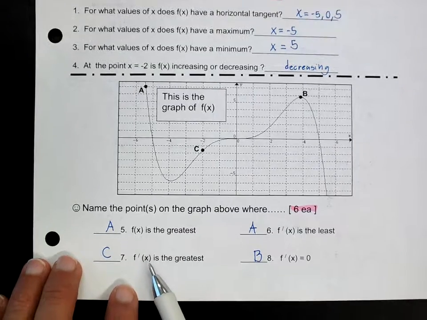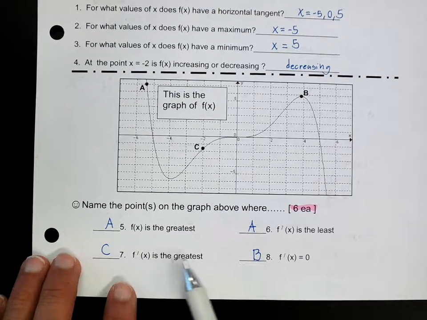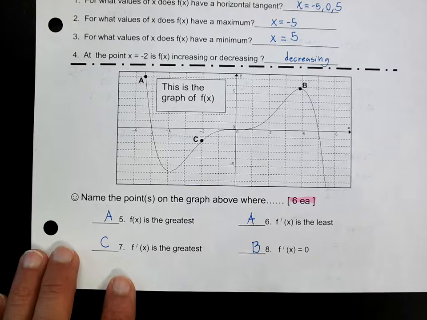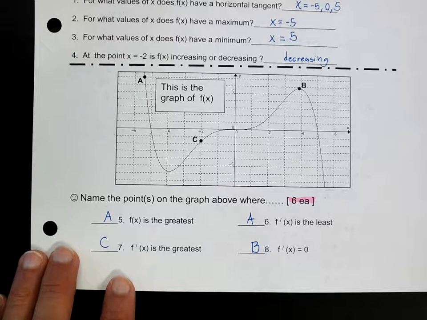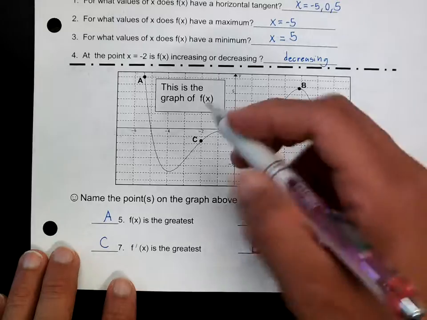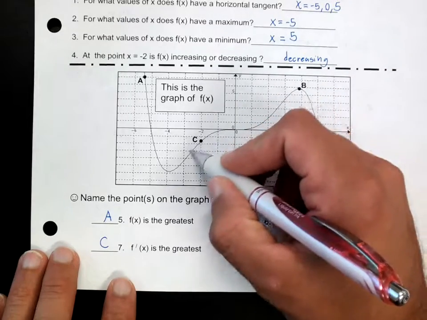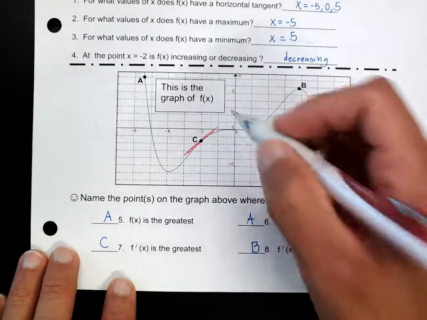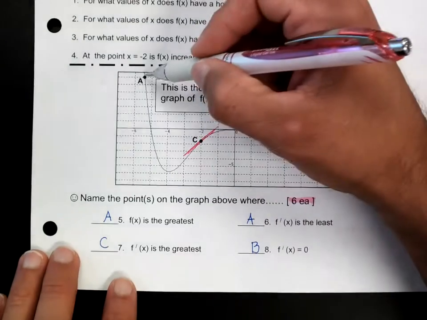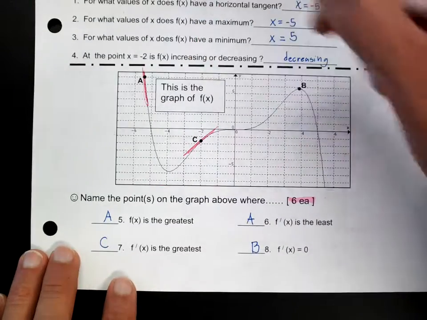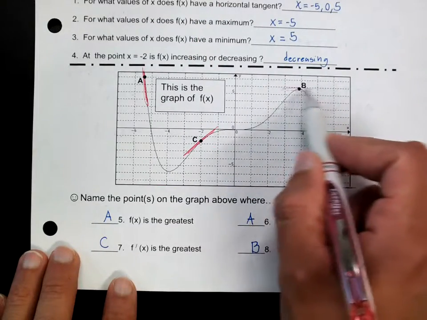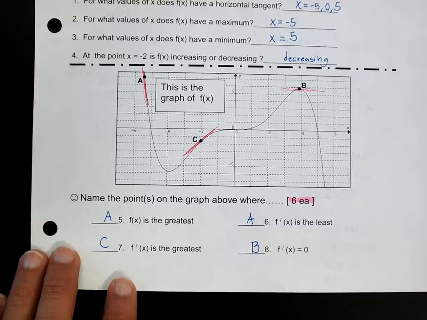What about if f prime of x is the greatest? In the simplest terms you can think of, anybody in this class, what does that mean? The steepest slope, the steepest positive slope of the tangent line. And if you look at C, for example, first of all, this is the only positive tangent line that you have here anyway. A is actually negative, and B looks like it might be a horizontal tangent.